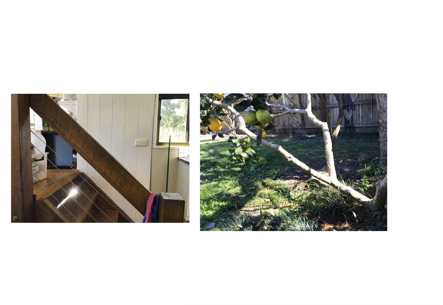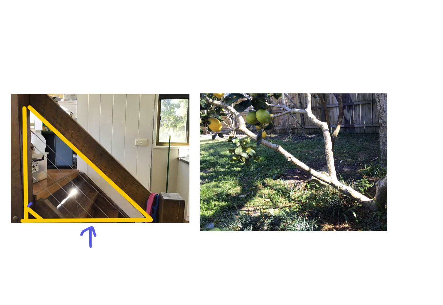So first of all, note here, this is like the stairwell leading up to my loft. If you look at this, you can see there's a sloping line here. And from there, I can actually form a right angled triangle. And that line definitely has a slope. If I go outside, note my lemon tree, and if you do the same thing, you can see that that definitely forms a slope. Now be creative, you might be able to find some different things.